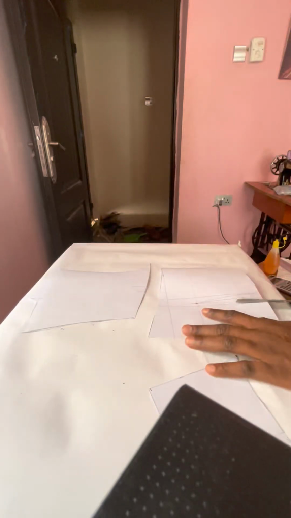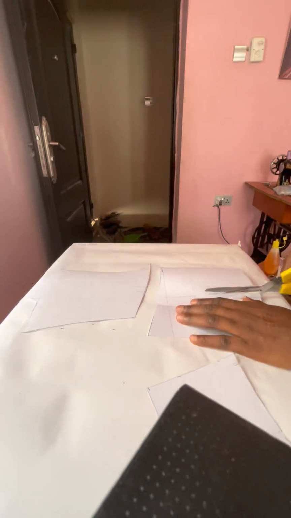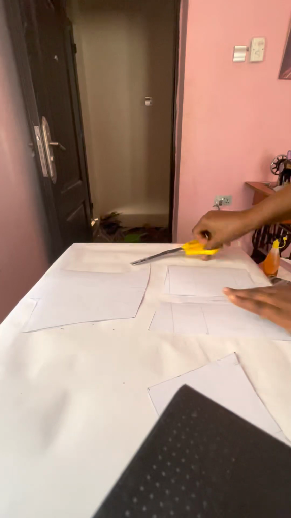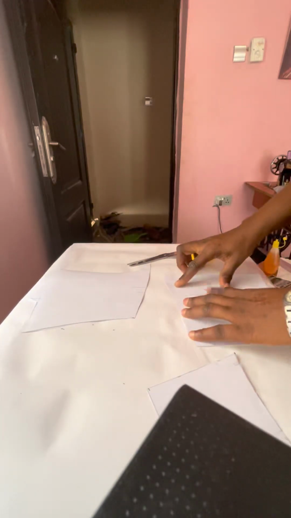So we don't want that, we want to close it up. So just cut it out. Use a paper tape to close this one.